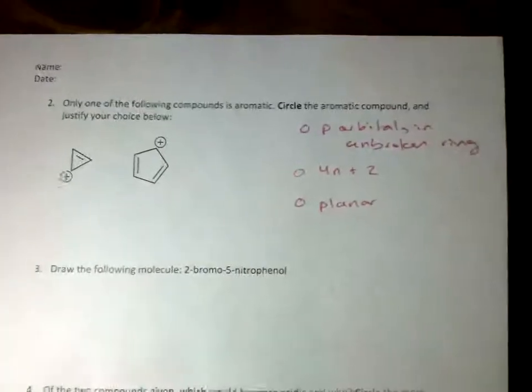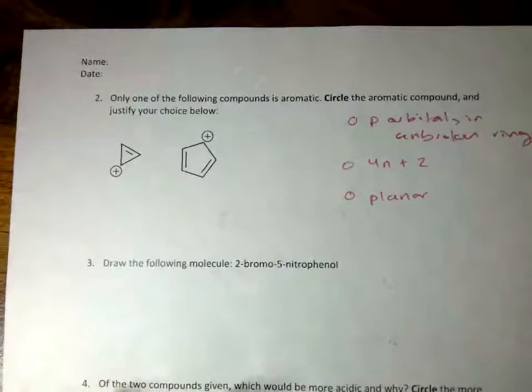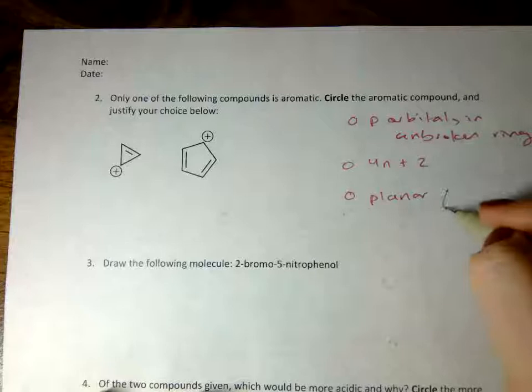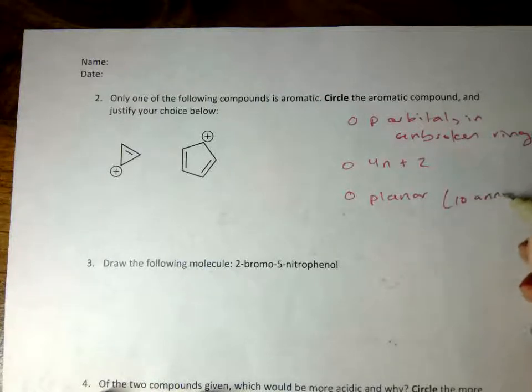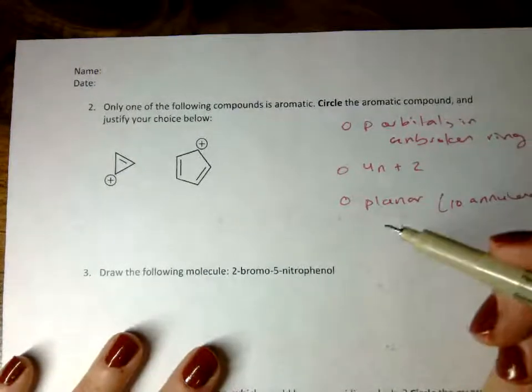I used to really get caught up on that, like, oh no, how will I know if it's planar? Usually, if it meets these two, it's planar unless it's an exception that you learned, and the biggest exception that you learned is 10-annulene. So I check for these three things.